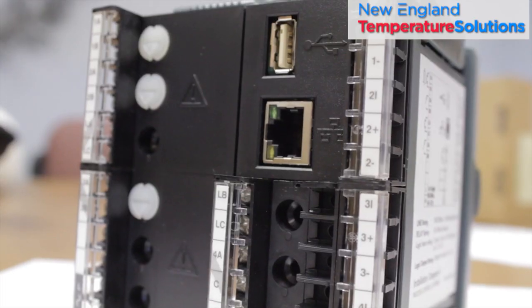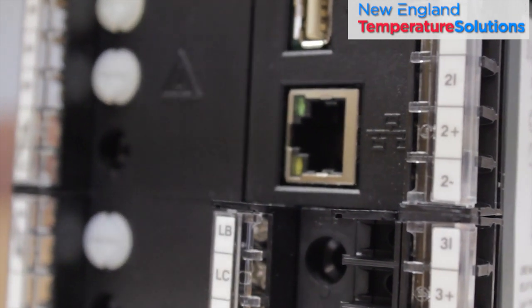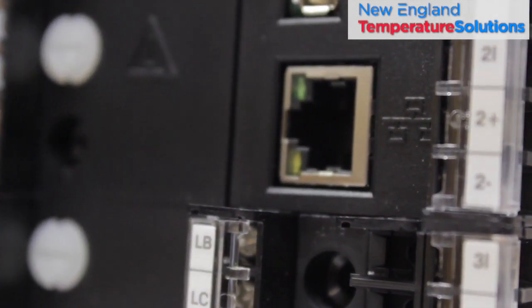Typically, a Eurotherm controller will use a Modbus protocol. A couple of the new Eurotherm controllers use Ethernet. The Ethernet uses Modbus over TCP/IP and is wired via a switch. Please review other videos for specific instruments on how to wire any of these protocols.